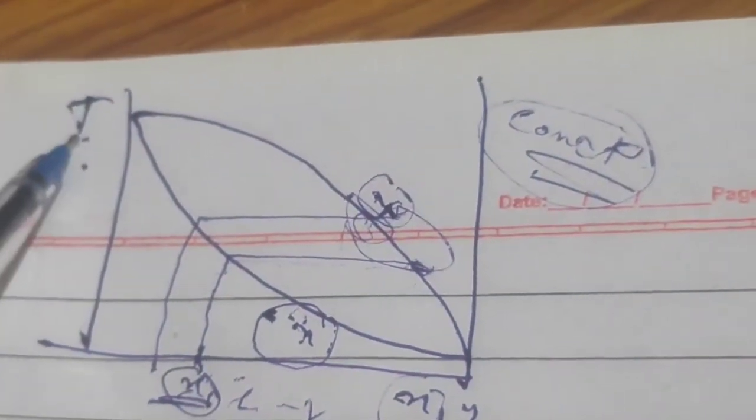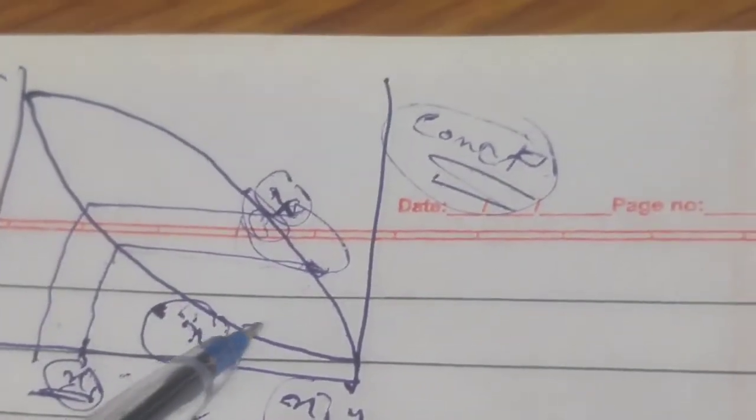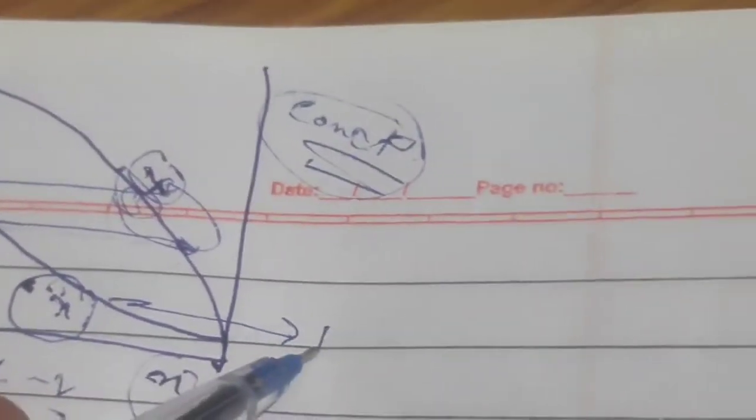So as you know, we have seen the TXY diagram. X and Y were the mole fraction, and this is the temperature, and this line I showed you is the boiling point curve.